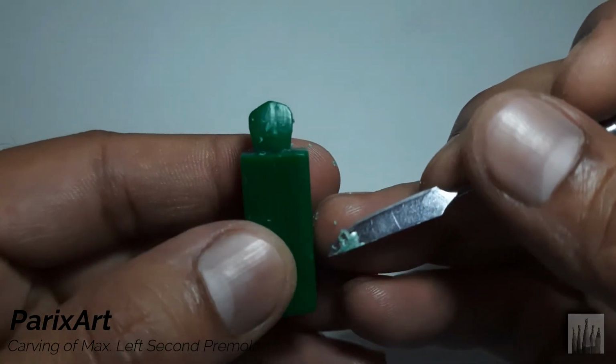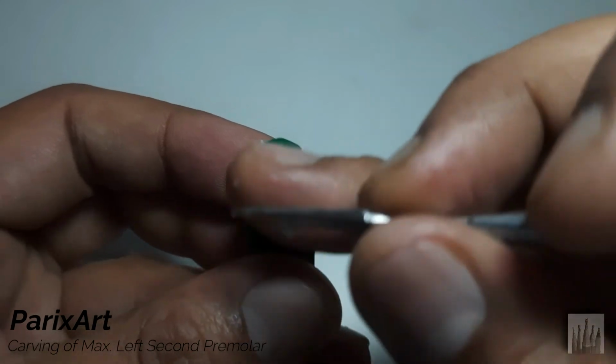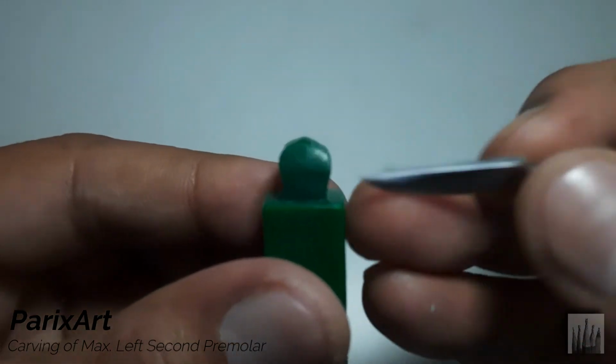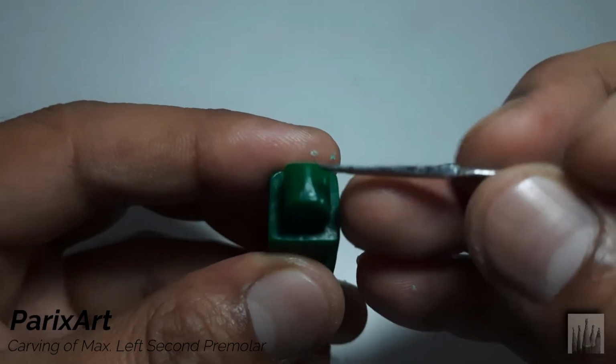See, like this. Now it's fine. Also we'll make the lingual cusp tip sharper.